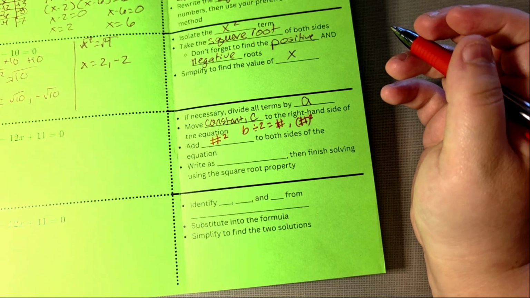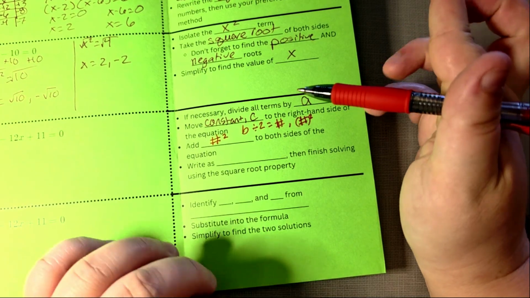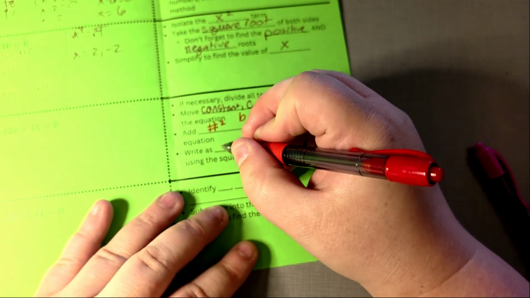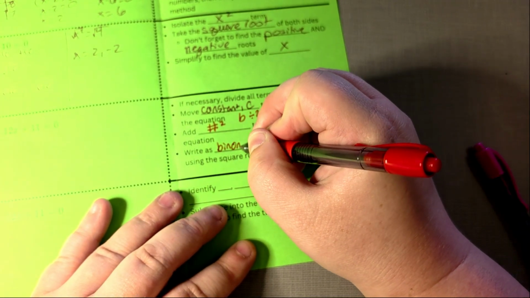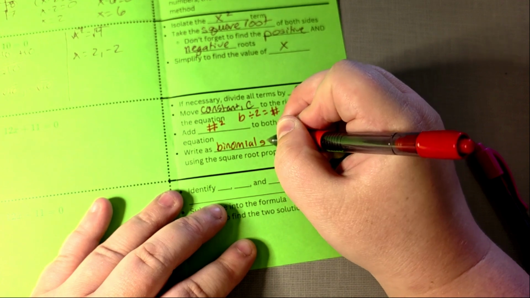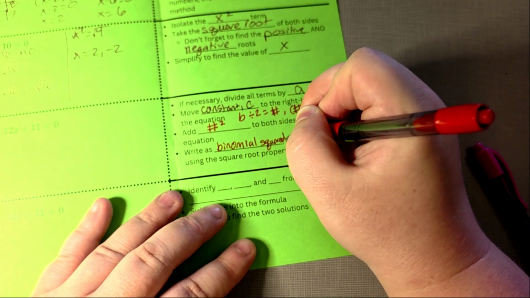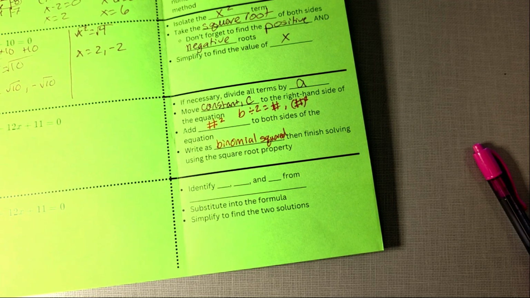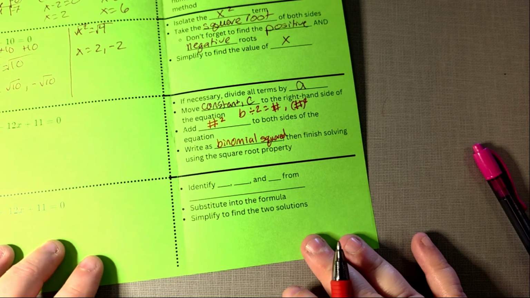This will give you a perfect square trinomial, so you can rewrite the left-hand side as a binomial squared. So you'll put it in parentheses with an exponent of 2, and then this will allow you to finish solving it using the square root property.